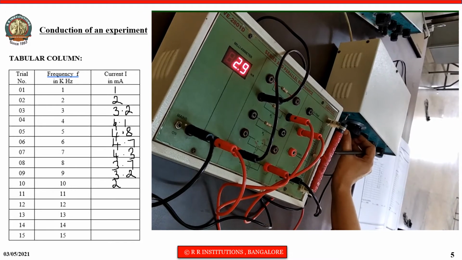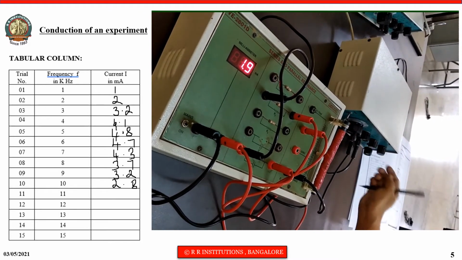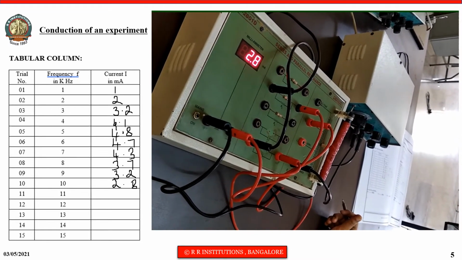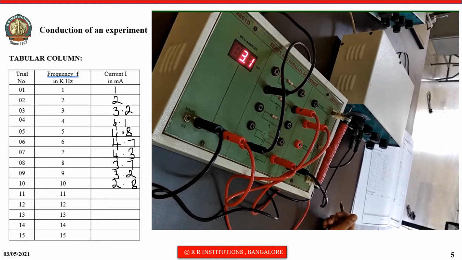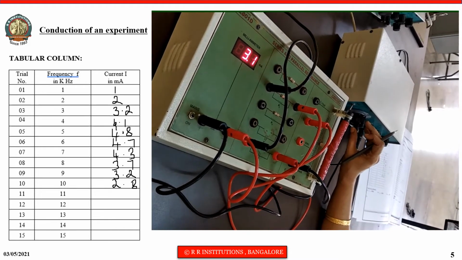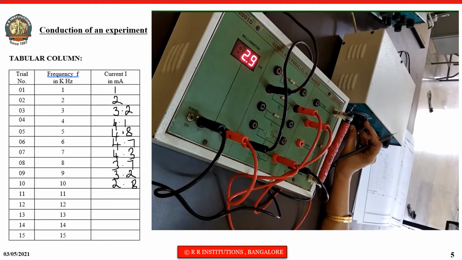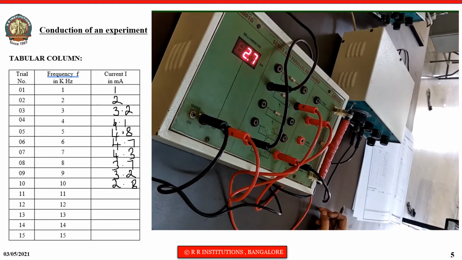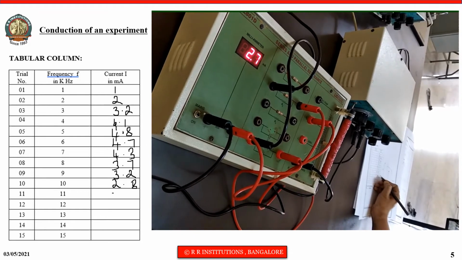Now let us bring this to 1 and switch the multiplier to 10k. So at 10k we get the same 2.8. For 11, that is 1.1 into 10, the reading is 2.7.